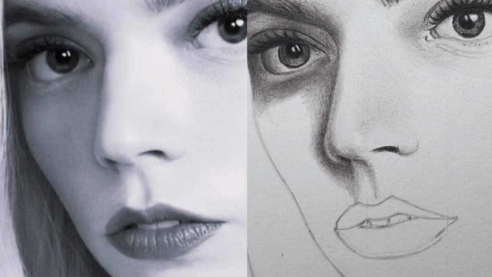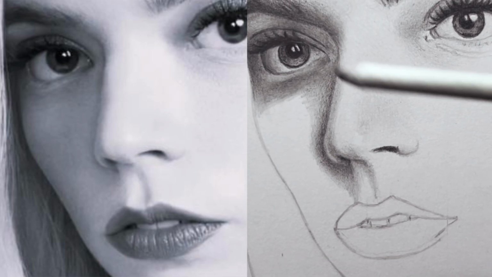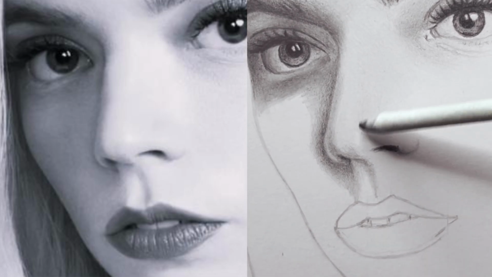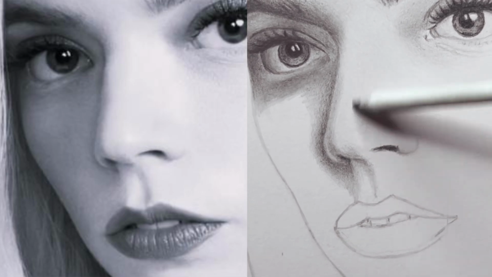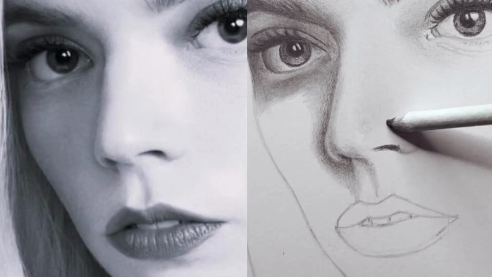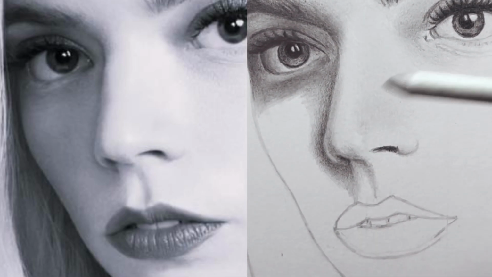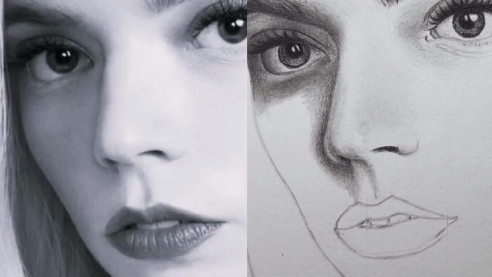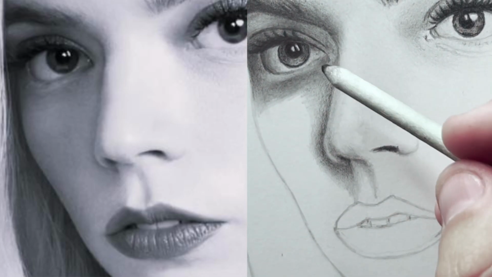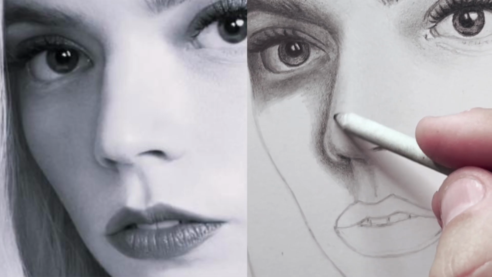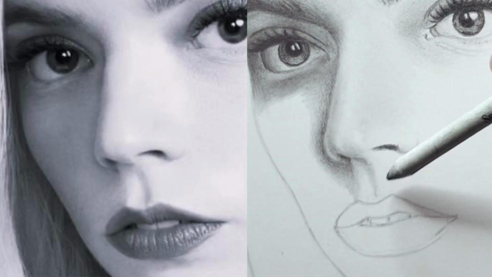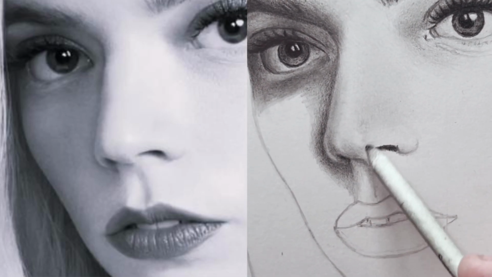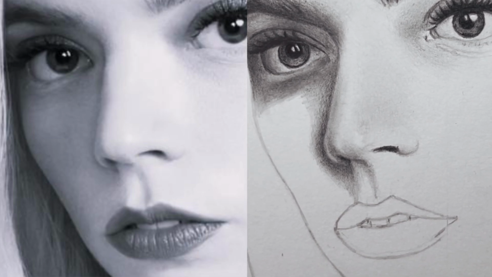Or take a blending stump and smooth it. This way we add more contrast. Make the nose smoother in transition. Use the blending tool carefully to avoid smudges. Here I left a small spot. I can remove it with a kneaded eraser.